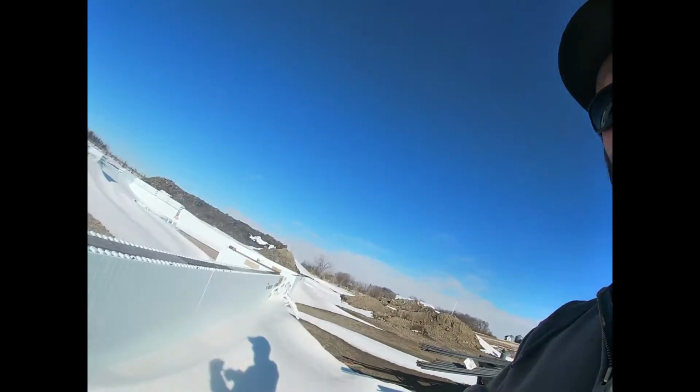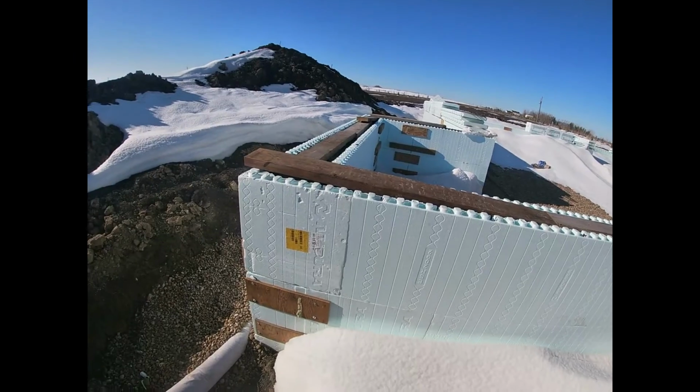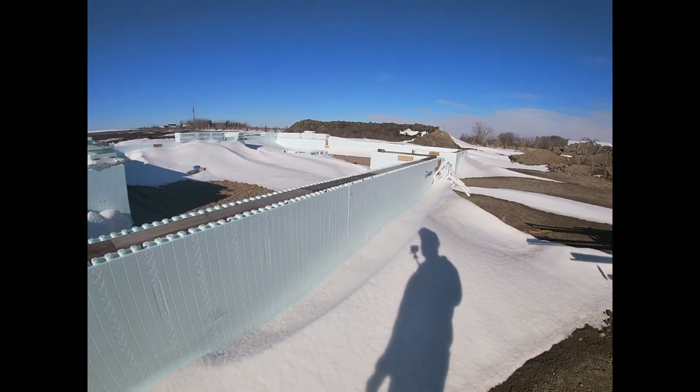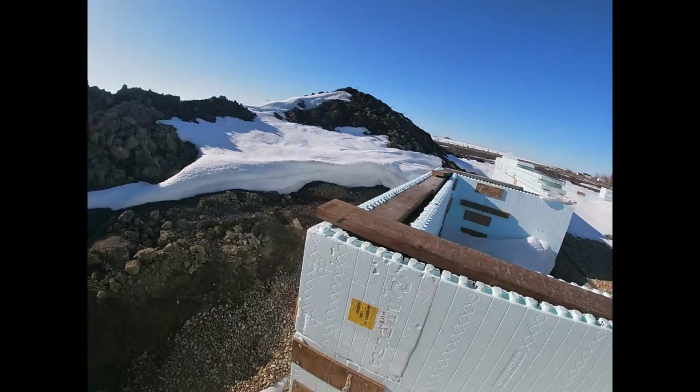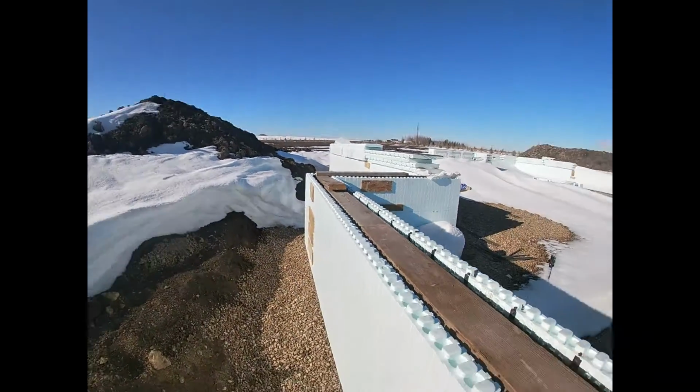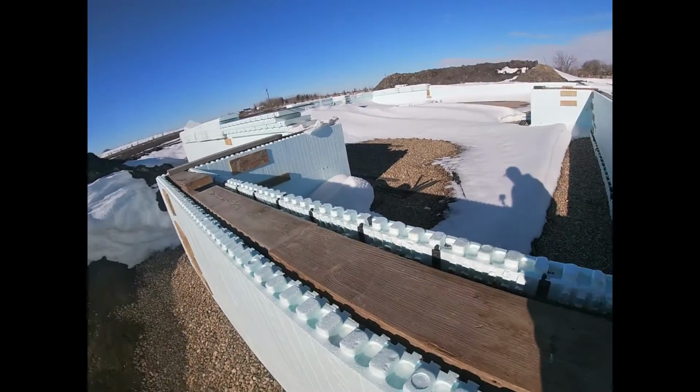Spent a little bit of time building the window bucks and the door buck for the basement walls here. And before we packed it in last time, Dad and I, we covered up the walls as best we could because we knew the snow was coming. And I've kind of come out here to survey our situation.